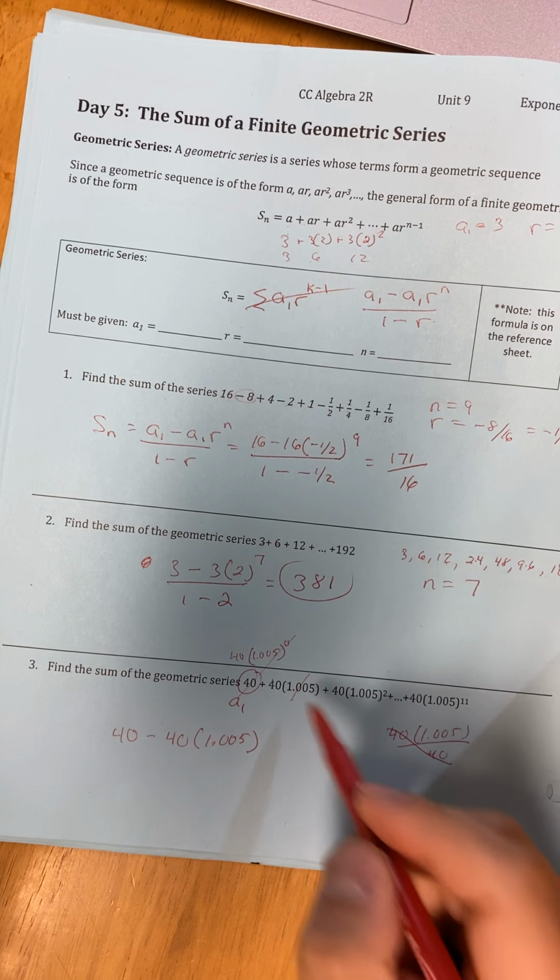Consider this geometric sequence. The explicit formula for a geometric sequence is an equals a1 r to the n minus 1. So an equals a1, so divide it, that's 3 to the n minus 1, and use that formula to write the sum of the series in summation notation.